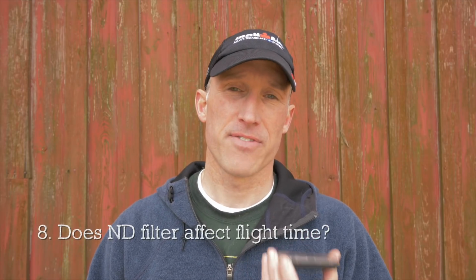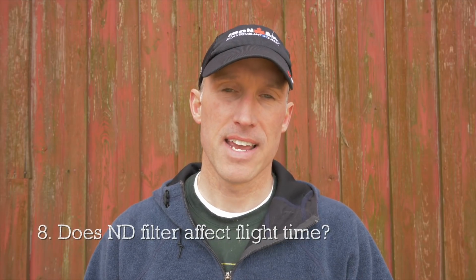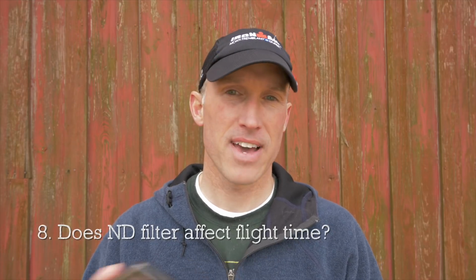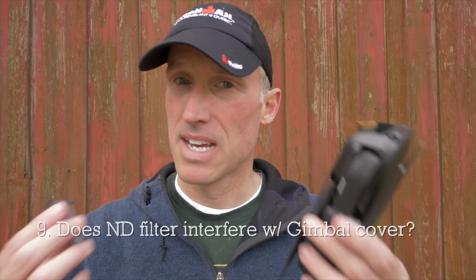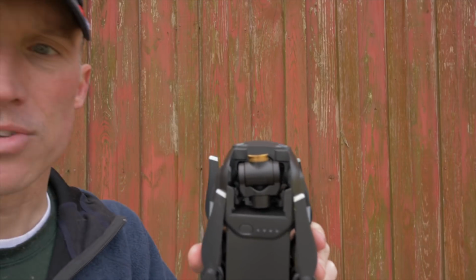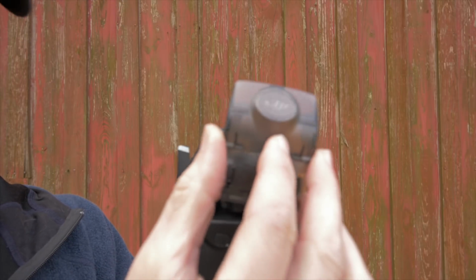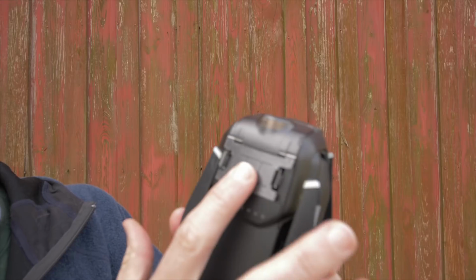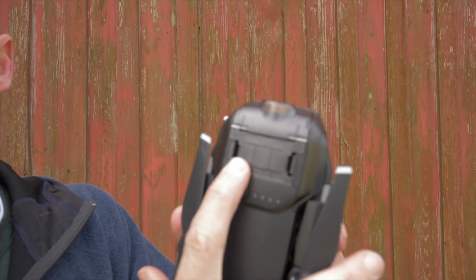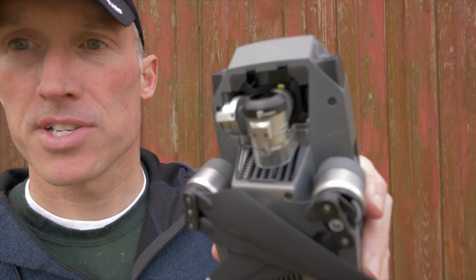Okay, and the next question is, does this affect the flight time of your Mavic in any way? I would say emphatically no, it doesn't do anything to the flight time. Another question I got a couple of times was, do I need to remove the ND filter before I put the gimbal cover back on? Absolutely not. I just make sure that it's lined up and facing forward. The gimbal cover just goes right over the top like that and locks into place. Piece of cake.